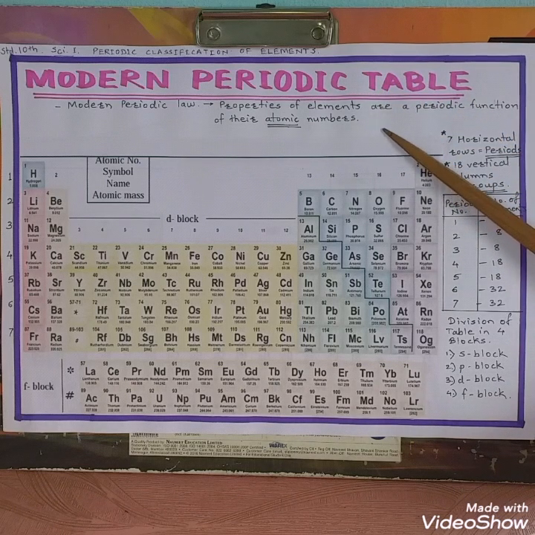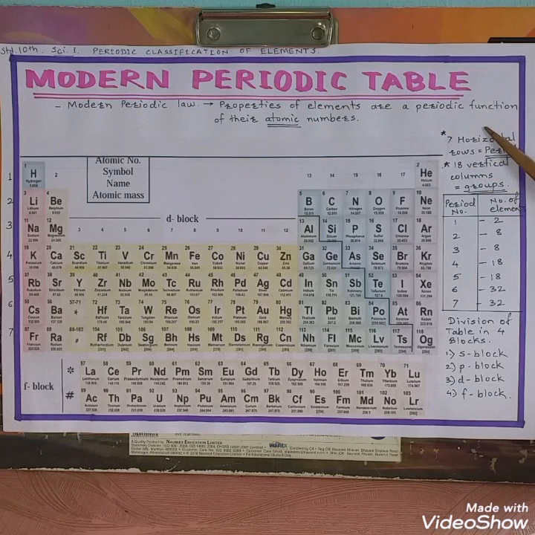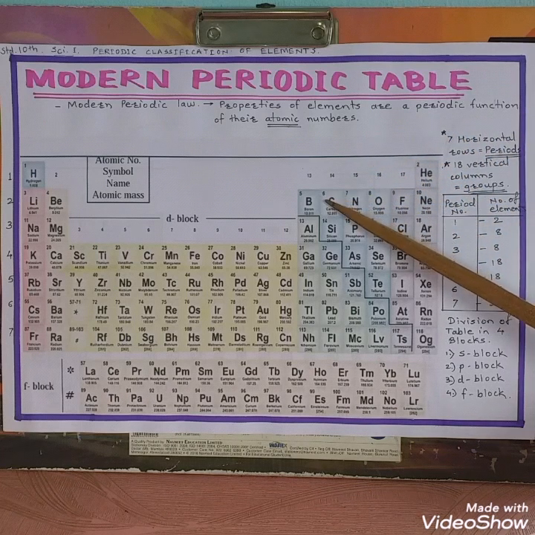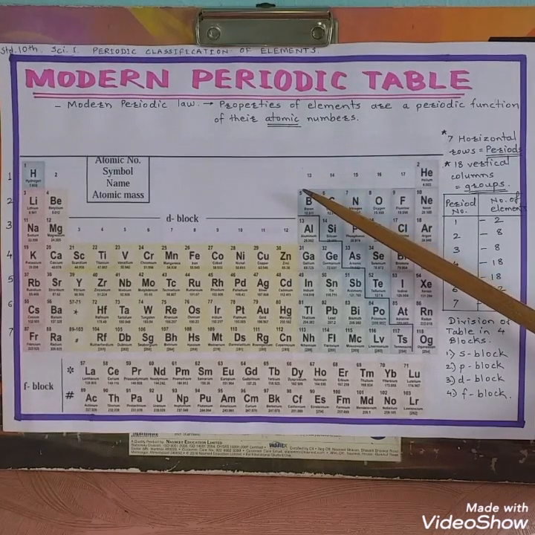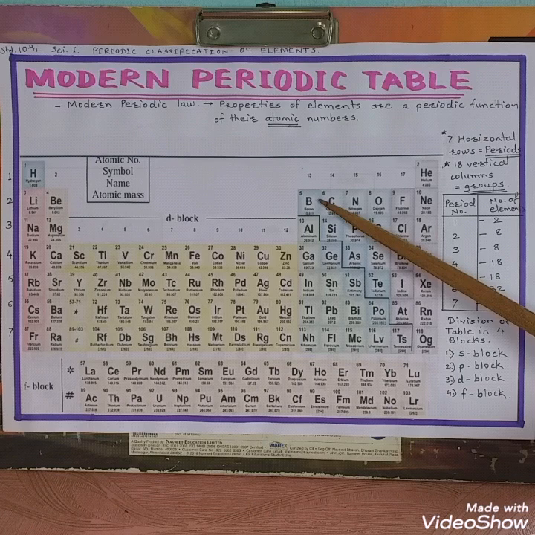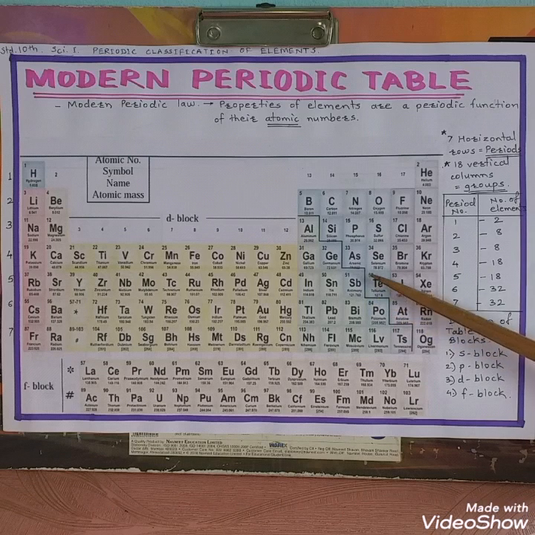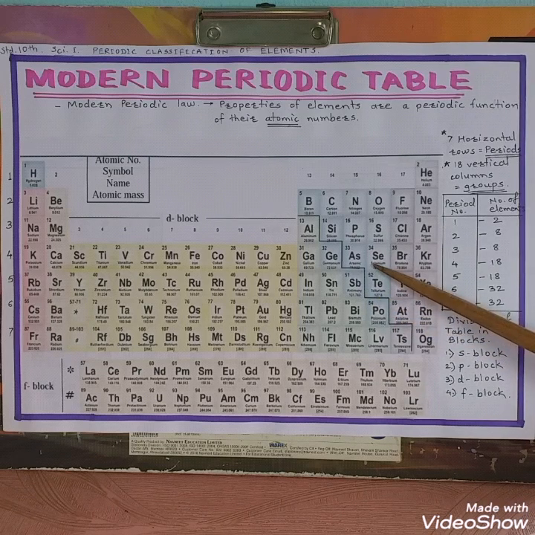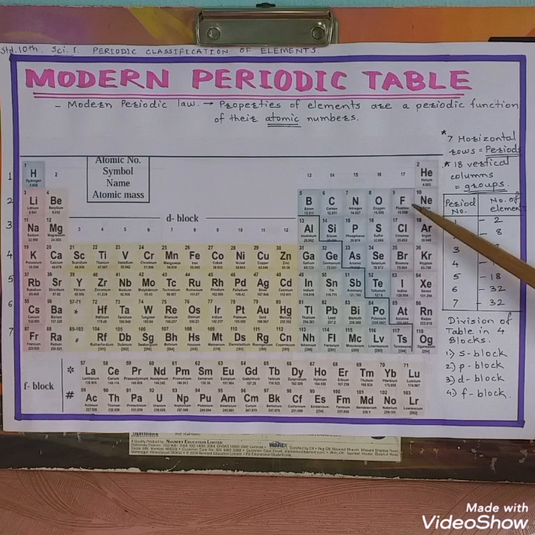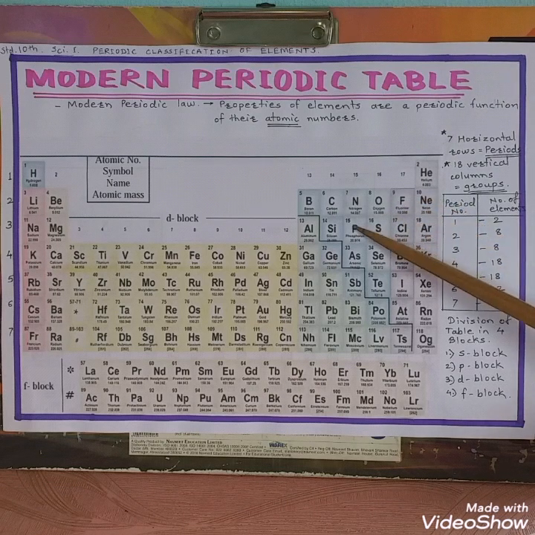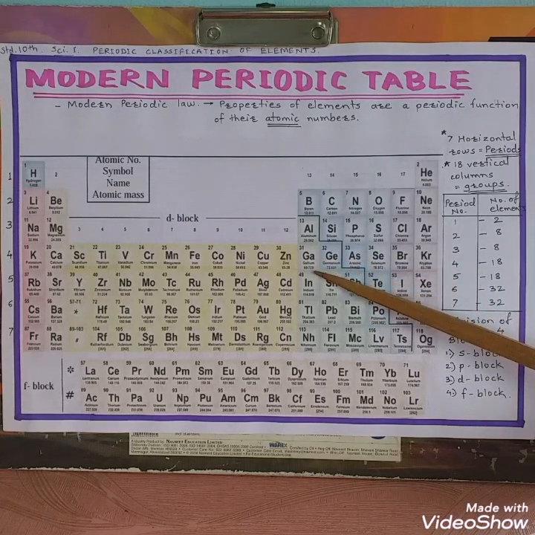I request all of you that for the study of this part, everybody should take their textbook and open the chart of the modern periodic table and observe it properly. The elements, the groups, these various types of patterns are shown here that you have to observe keenly. And now we will show the parts. This is nothing but a PDF from the textbook.